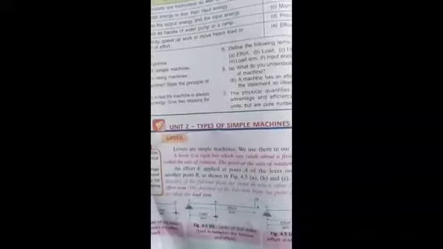Now we will discuss unit 2, that is types of simple machines. At first we need to know what a lever is. Levers are the simplest kind of machines used in our daily life. So what is actually the definition of a lever? A lever is a rigid, straight or bent bar which is capable of turning about a fixed axis.